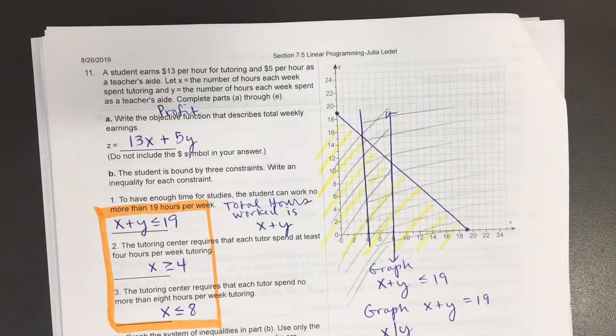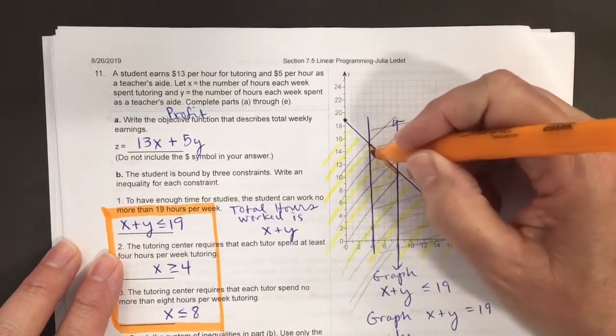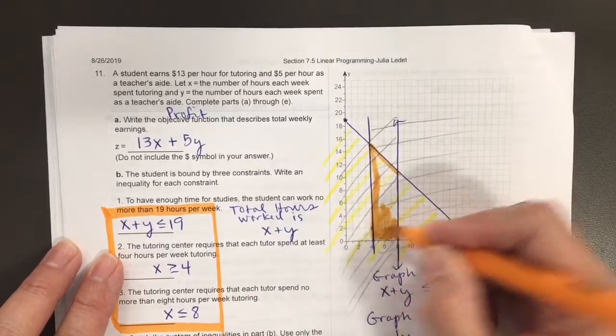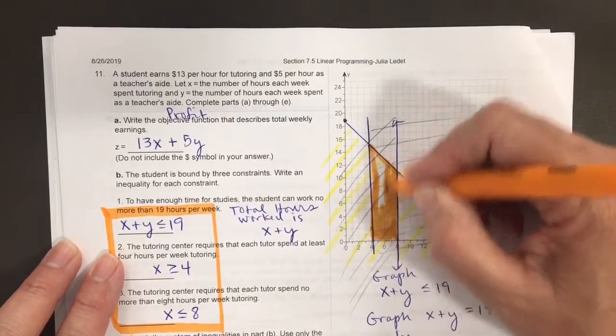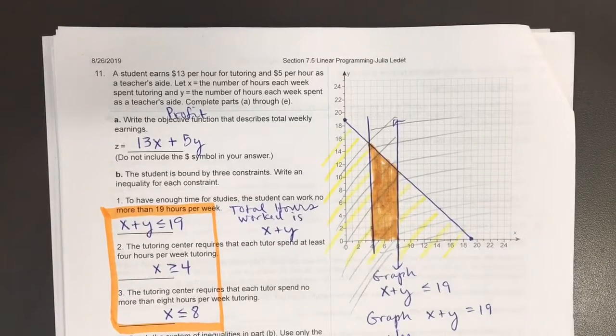Now, where the 3 shadings overlap, that is the feasible region. I'm going to shade this in orange. This is where you would shade, dump the paint on the computer, in that area right there. So I have it graphed.